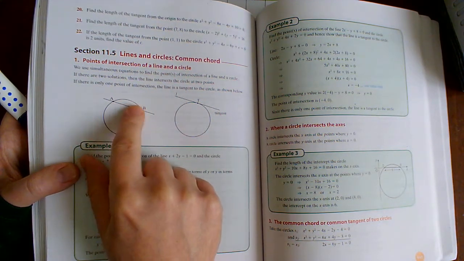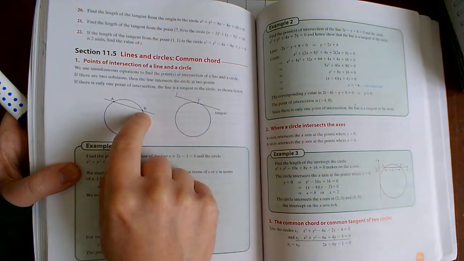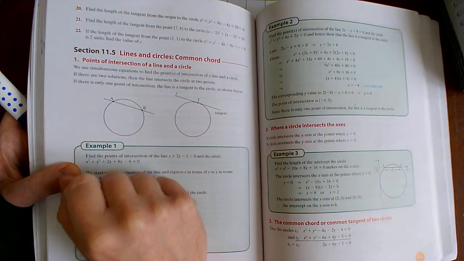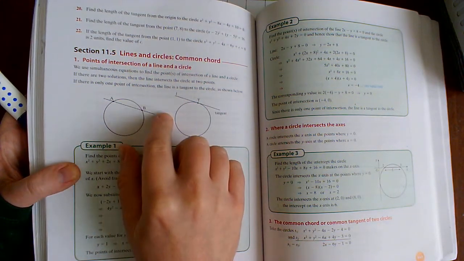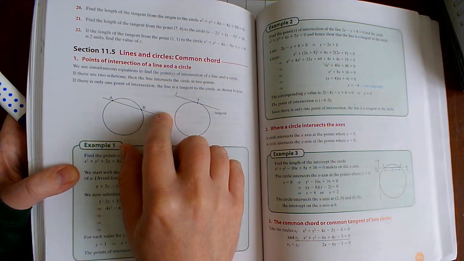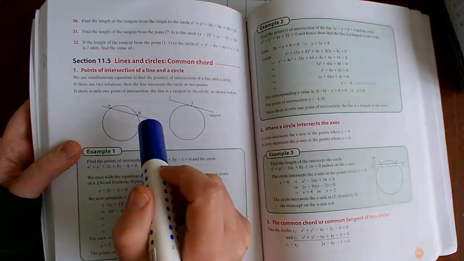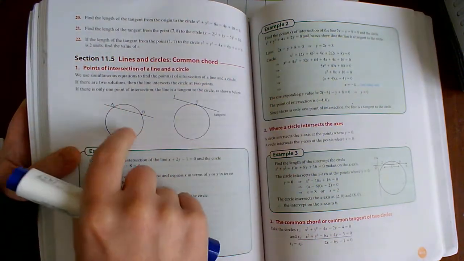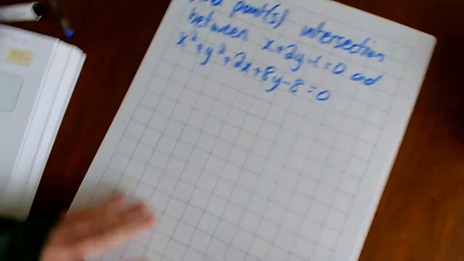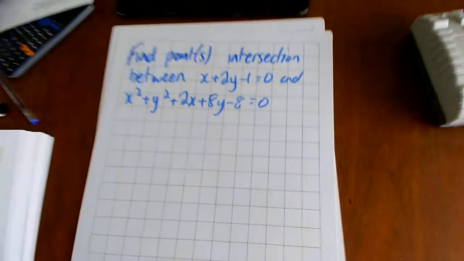So the point of intersection in a line and a circle, you'll see there'll either be 2 points, or if it's a tangent, just 1 point. And the actual skill of doing this, we've done this before in algebra. If we have the point of intersection of 2 lines, it's simultaneous equations. And if we have the point of intersection between a circle and line, it's simultaneous equations, except they're solved a bit differently. So I'm going to do 2 quick examples, and then you should find it quite easy because we've done this skill before.